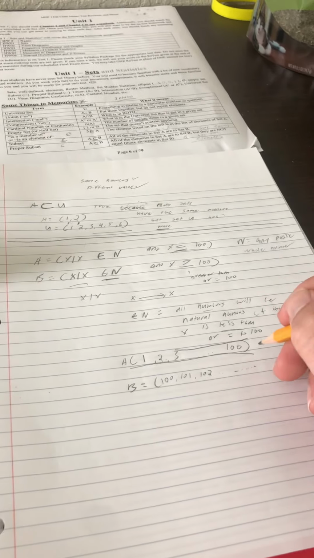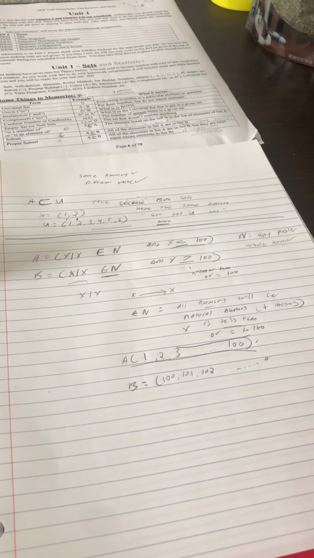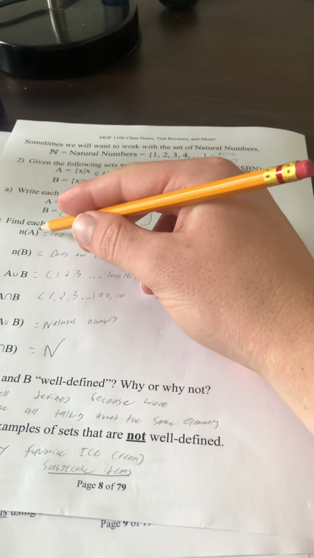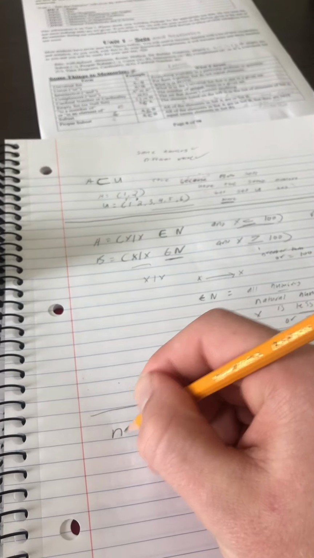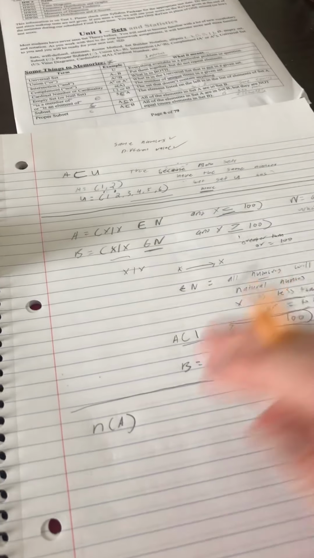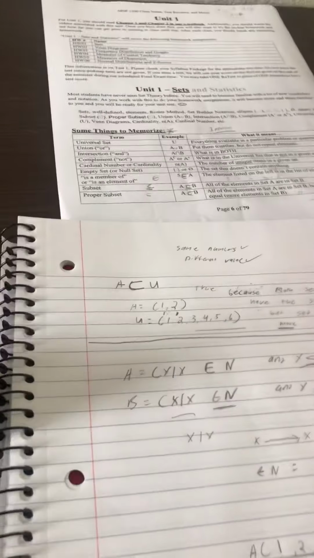Now that we have both sets, we can start answering some problems. Let's look at the first problem, n(A). Sorry about the messy handwriting. What the heck does that mean?